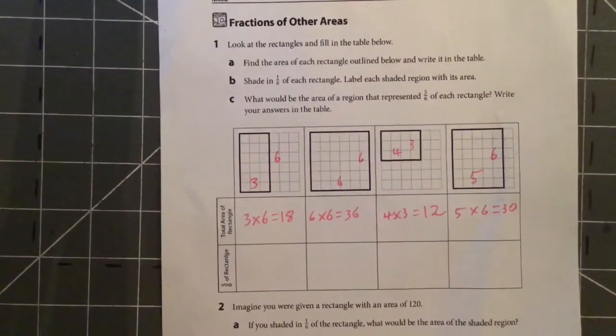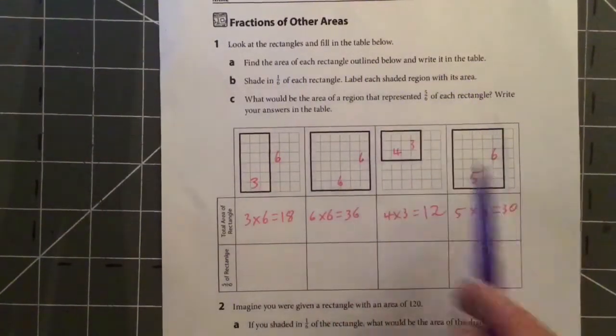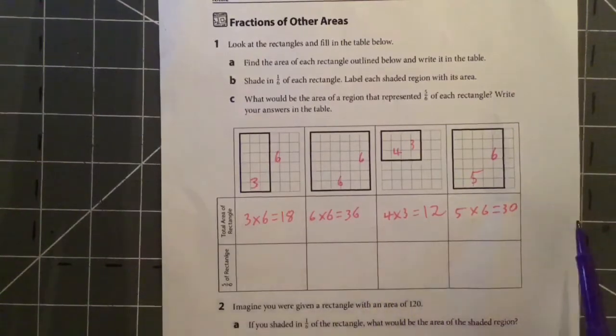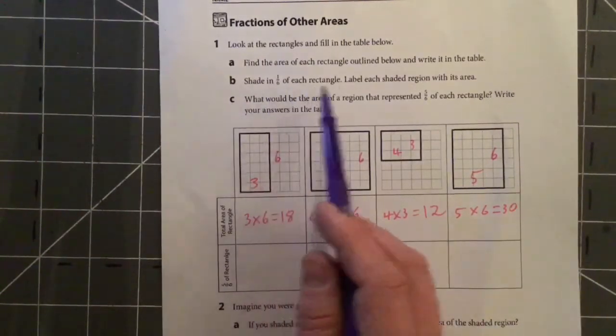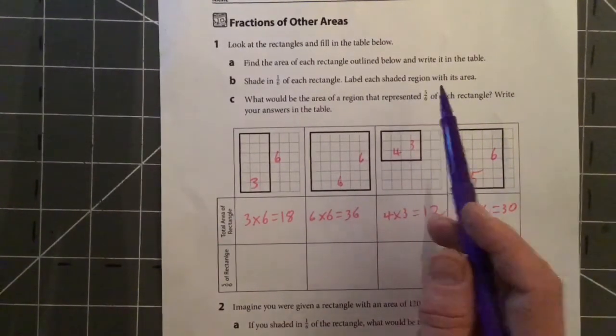All right, so we went through and we found the area of each rectangle outlined below and wrote it on the table. We did that. We did it with equations. Now we're going to shade in 1/6 of each rectangle. We're going to label each shaded region with the area. So we're going to shade in 1/6.